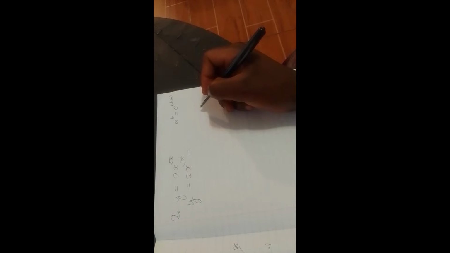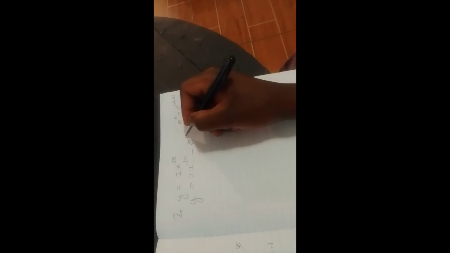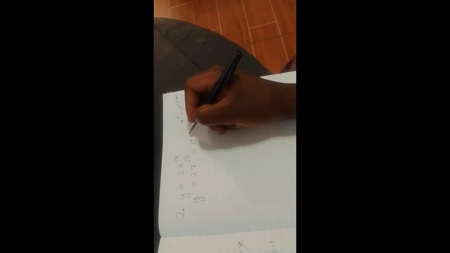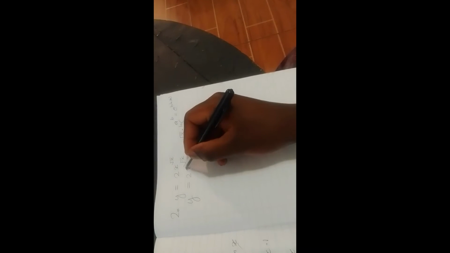2x to the power root x is equal to, so e to the power root x, times ln of this part, which is x, multiplied by that 2.